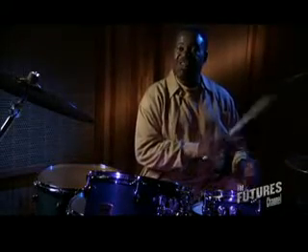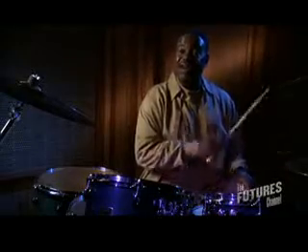I'm going to play eighth notes in my hi-hat while the bass drum and snare drum remain the same. 2, 3, 4. Now we can embellish that even more and put 16th notes in the hi-hat.